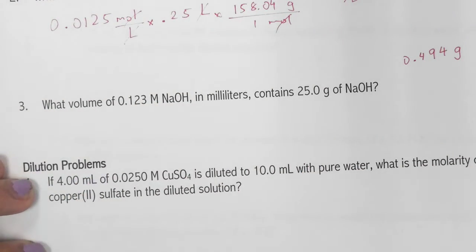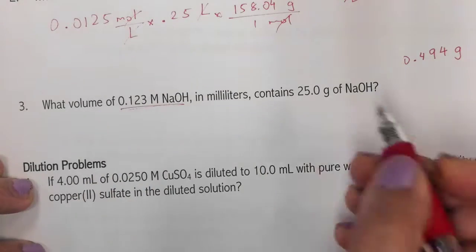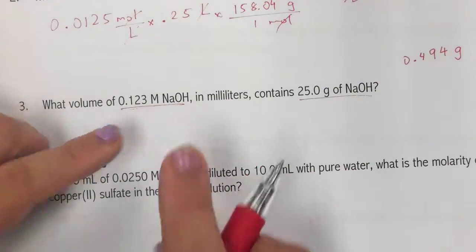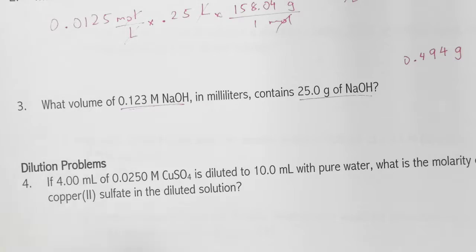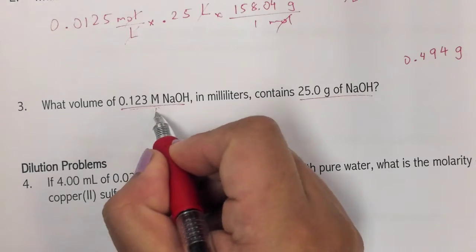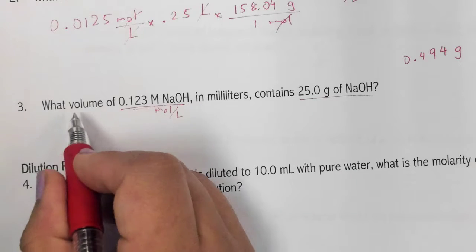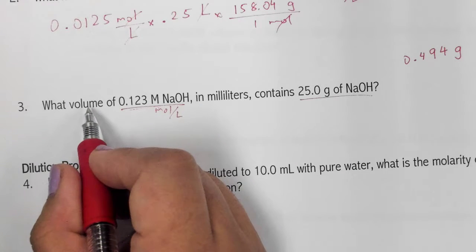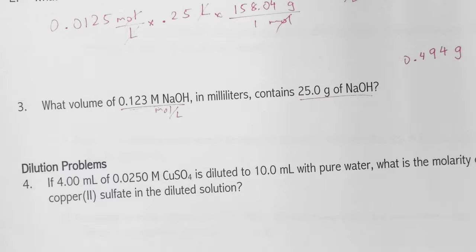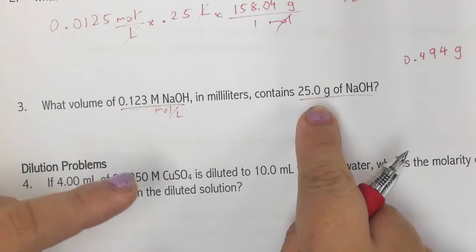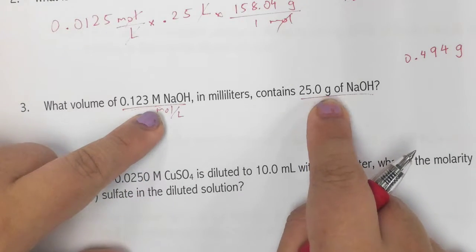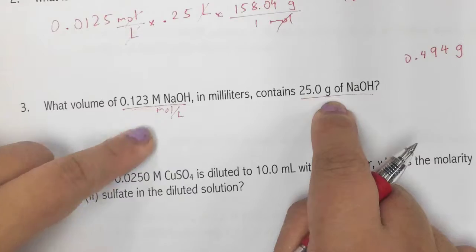How do you find volume? Well, in this case, again, you can do it in one step or you can do multiple steps. So what is molarity? Mole over liter, right? What is this giving you? Grams. This is asking for volume. You can still set up one long equation if you want, or you can break it up. Here is how you're going to do it if you're going to break it up. You notice that this is gram, this one has mole. Guess what? Convert that gram to mole first.